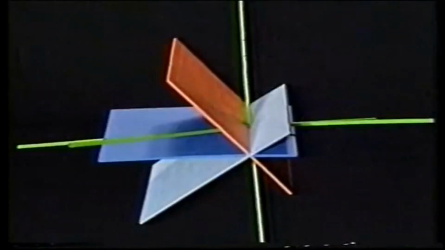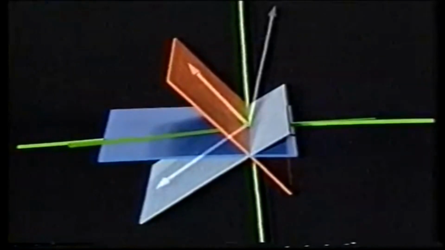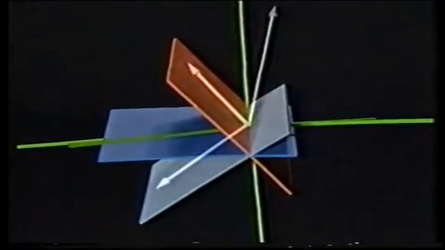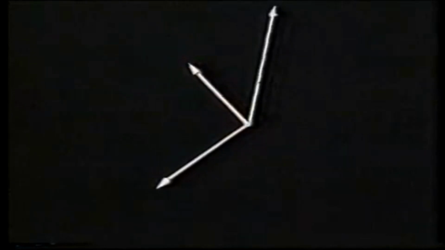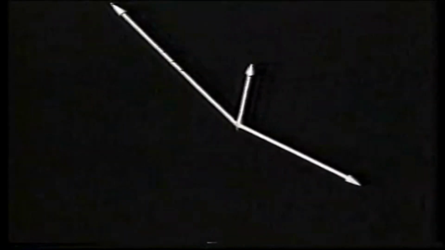Let's now go back to the planes representing our homogeneous set and put the coefficient vectors on and have a look at them more closely. It would seem that the vectors are coplanar. And we already know that if three vectors are coplanar, then they must be linearly dependent. In other words, one of these vectors is a linear combination of the other two.